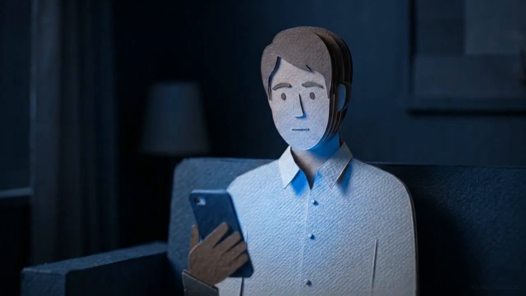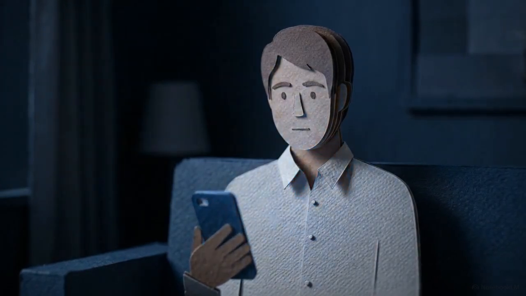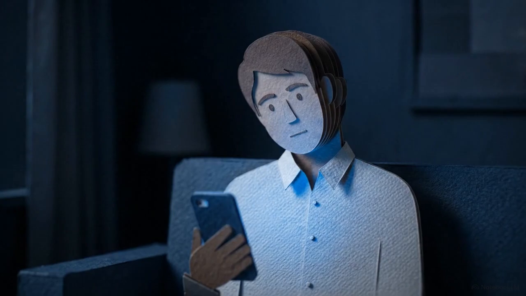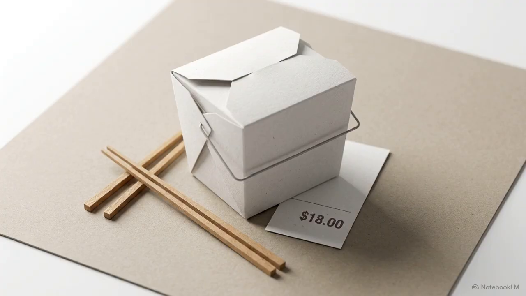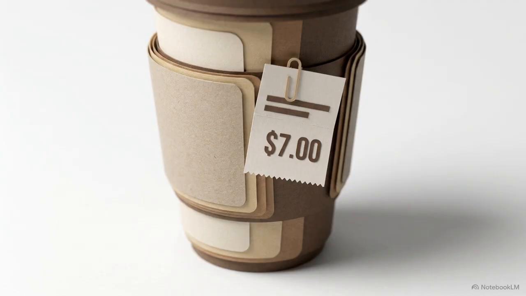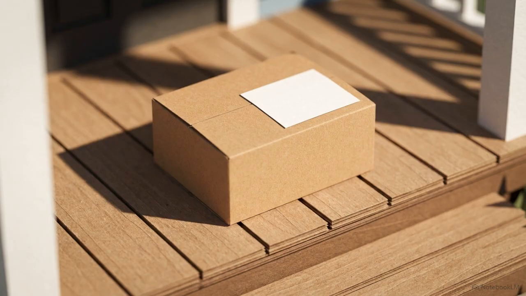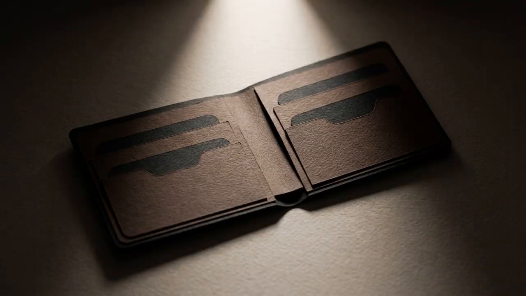It's a random Tuesday night, and you're staring at a balance that is way lower than you expected. You scroll through the transactions. $12 for lunch, an $18 takeout order, a $7 coffee, and a small online purchase you barely remember making. You didn't buy anything crazy, yet the money still disappeared.